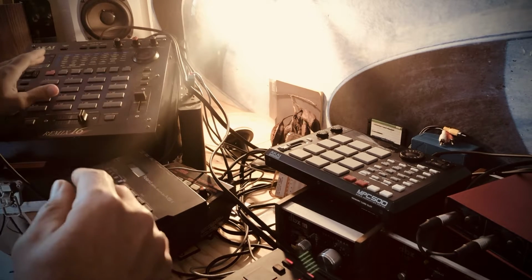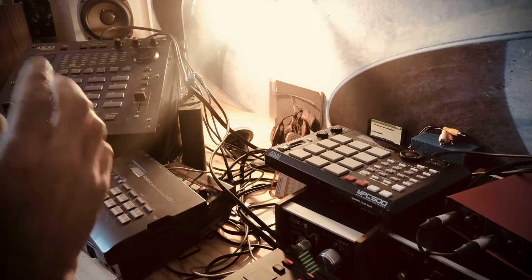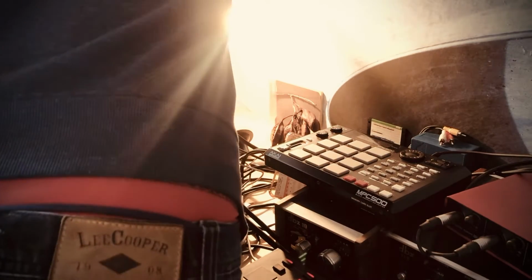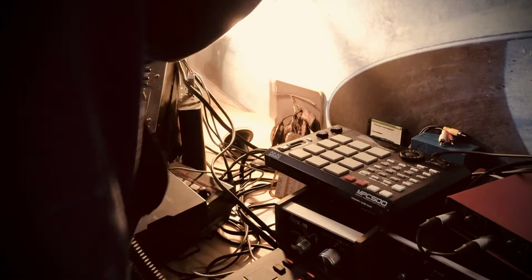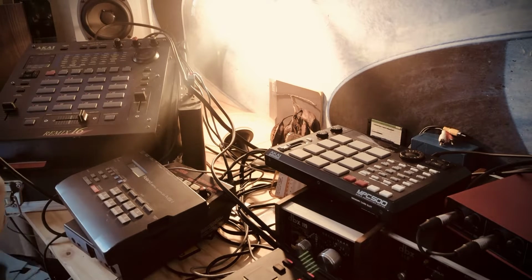So let's go back to recording. For the moment, I record with line. Now let's try with the phono input. So I switch to the phono input.